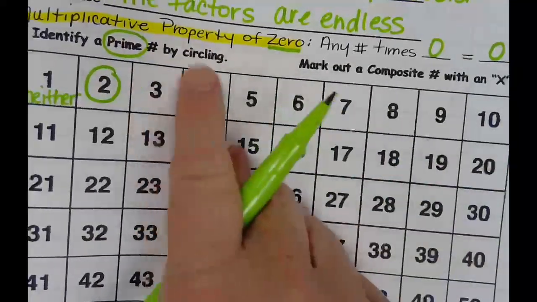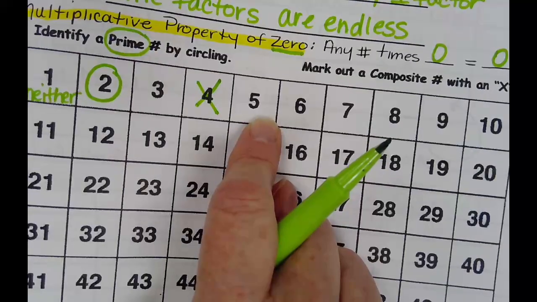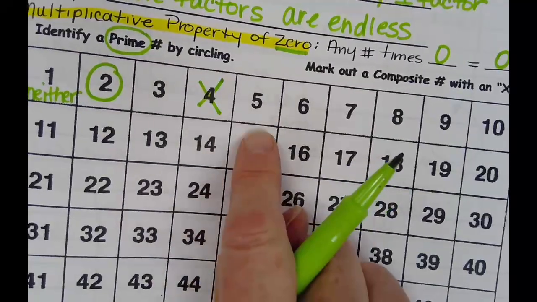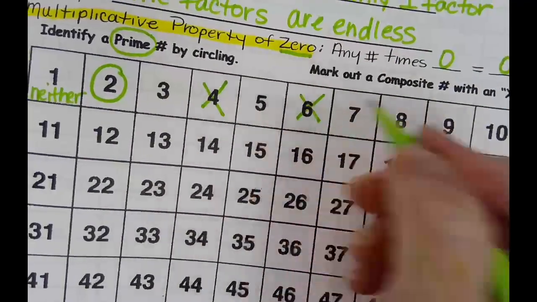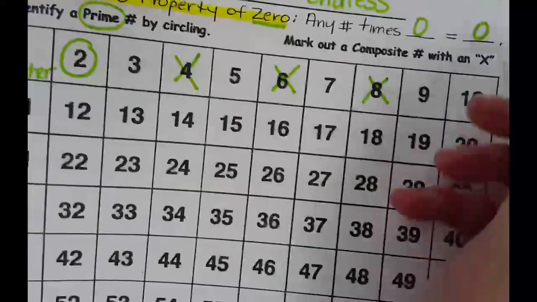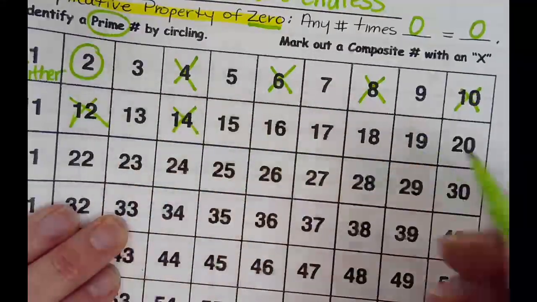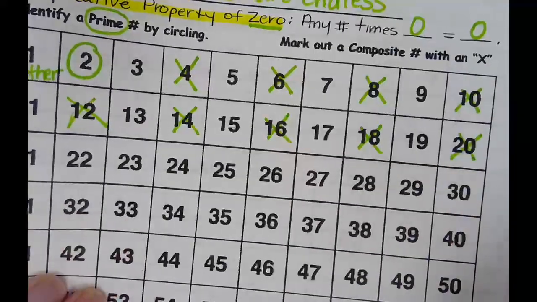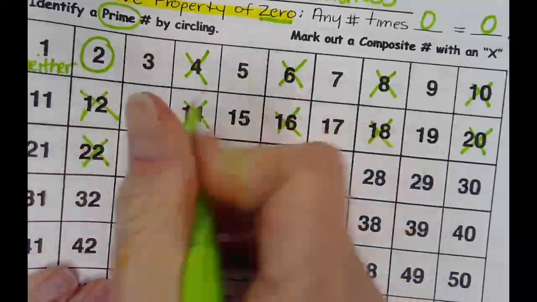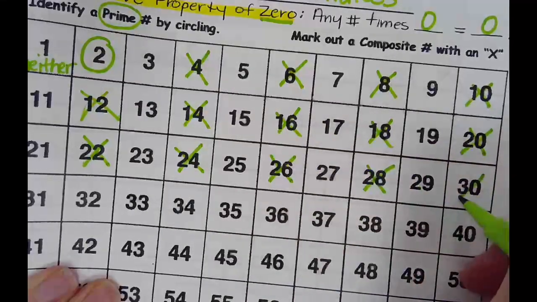We're going to skip count by 2s. Everything that's a multiple of 2 is composite. Baylin, pay attention. So, I mark out the 4. What do I mark out next? Mark out the 6. What's next? Then? 18 and 20. What's after 20? 22. 24. Do you see a pattern?